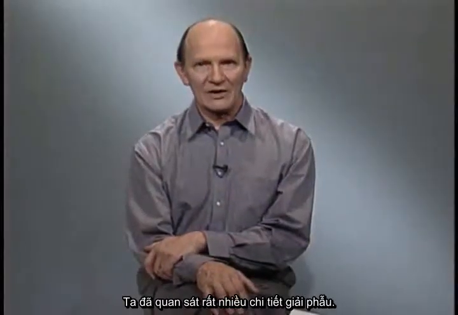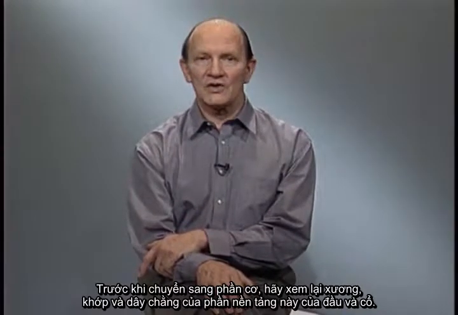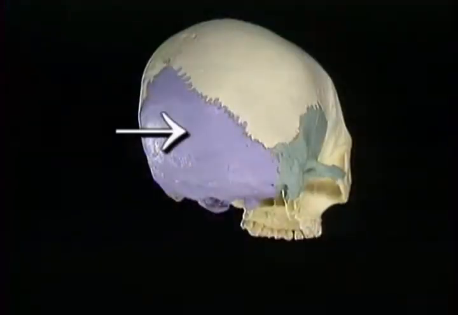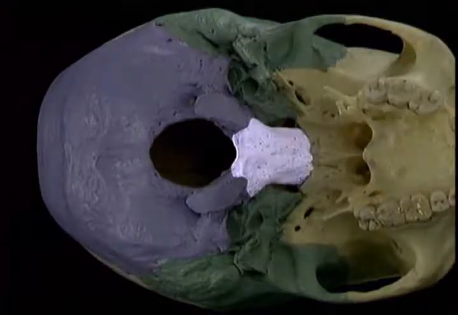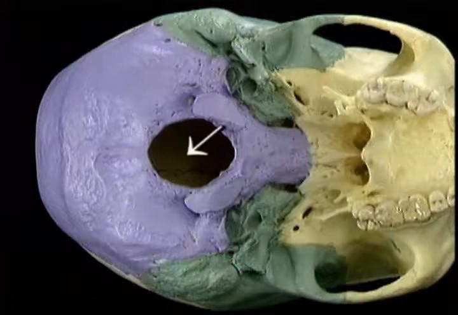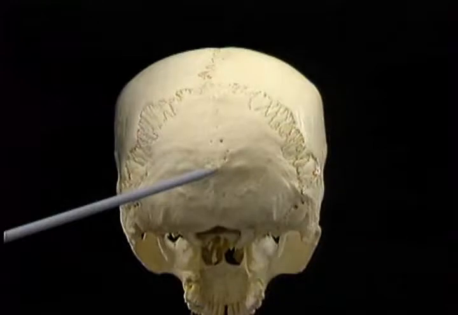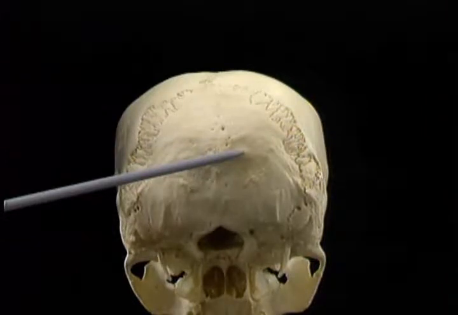We've looked at a lot of anatomy already. Before we move on to look at the muscles, let's review what we've seen of the bones, joints and ligaments of this very fundamental part of the head and neck. Here's the occipital bone and the temporal bone. Here are the basal part and the squamous part of the occipital bone. The foramen magnum, the occipital condyles, the external occipital protuberance, the superior and inferior nuchal lines.